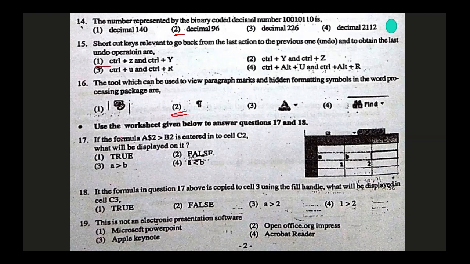17th one, if the formula $A2>B2 is entered into cell C2, yes, here is A, B, C, this is A, B, here 1, 2, 3, and $A2, this is what it is here, that means this is the letter A, it is mentioned as A, this is dark, and this is B, you know that. When I write it as that, it means letter A greater than B.